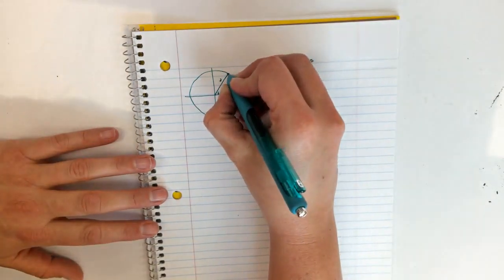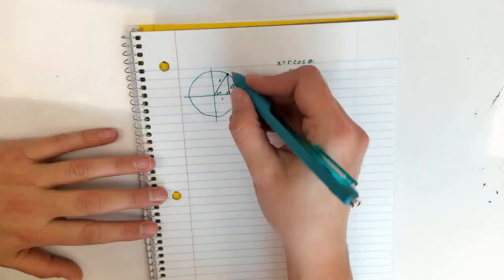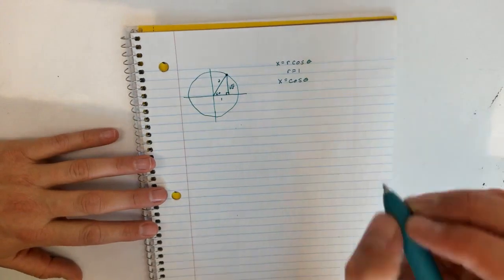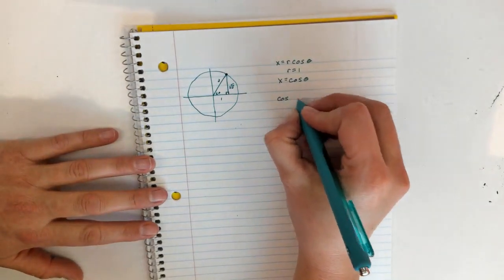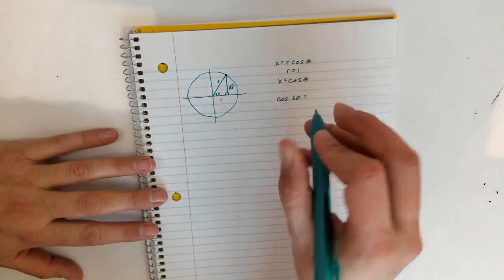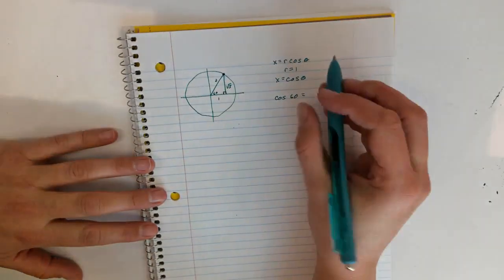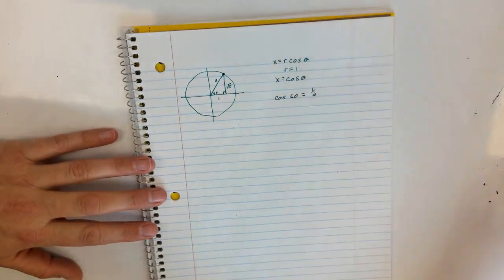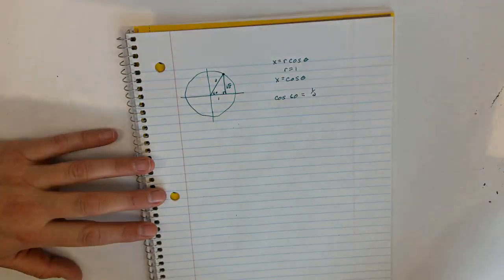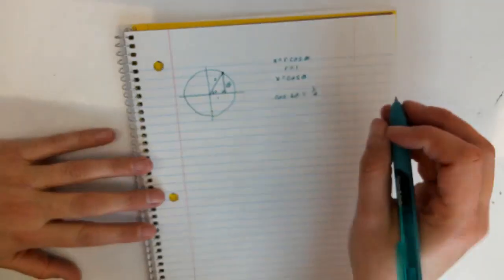So when we think about an ordered pair that exists here, the x value of it will be the cosine of theta. So let's talk, what is the cosine of 60? Well, we have our triangle here that we can build out, and cosine is adjacent over hypotenuse, so the cosine at 60 is 1/2, adjacent over the hypotenuse. So that would be my x value.